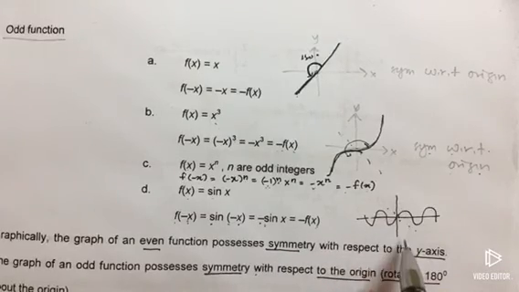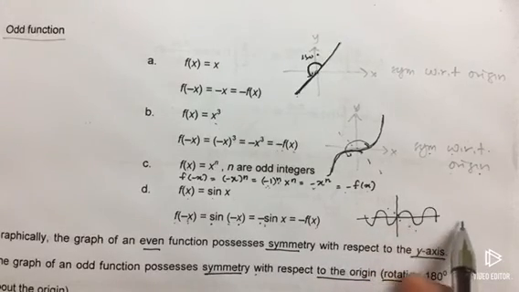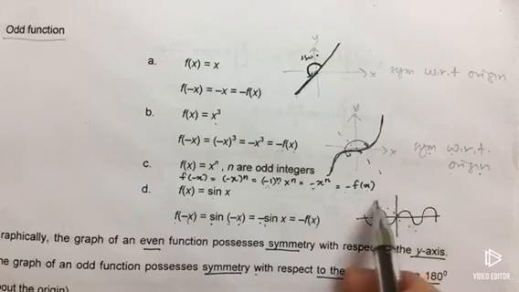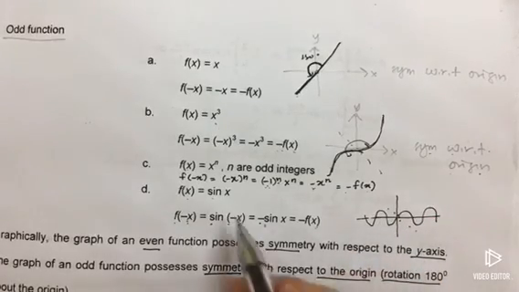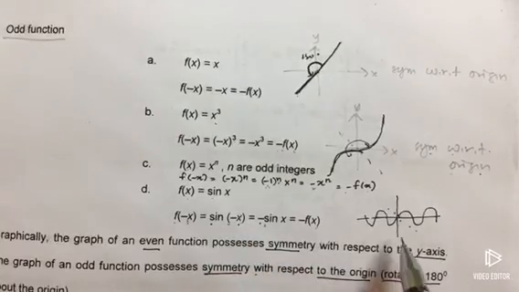Or graphically, we can draw the graph of sine. When we rotate 180, we get this graph. So sin x is an odd function.